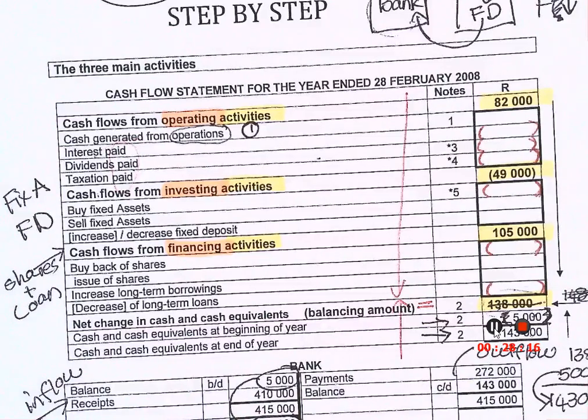One year, I don't remember in what kind of paper, they actually asked in one of the analyses where they gave liquidity ratios, and they said this investor wanted us to buy back shares from them. Would you advise it? Then you would have to look at the liquidity and see, oh no, this guy's got a really bad liquidity situation, so no, they must not buy back the shares. We would not advise it. So yes, they definitely go together.